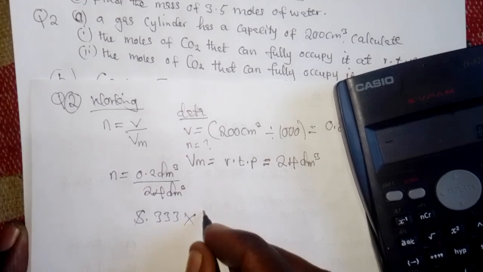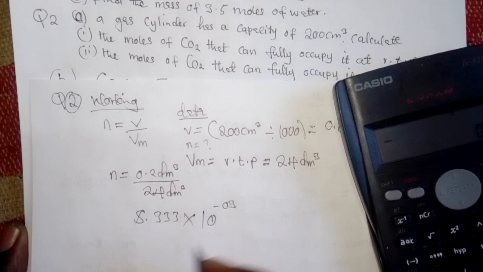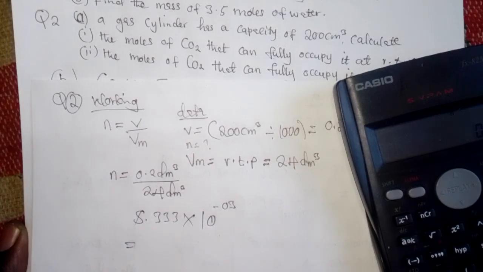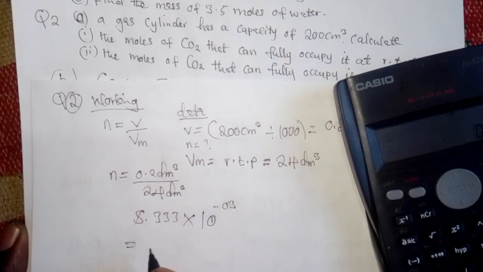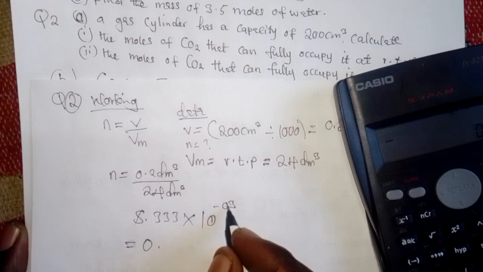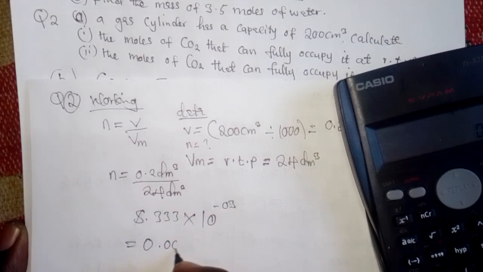How do we change this into standard form? Since there is a negative 3, we say 0 point, then we need to add 3 places, 3 zeros, so that we reach the 8. You can say 0.008.